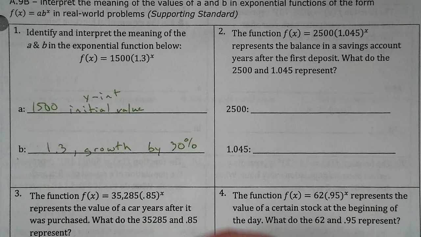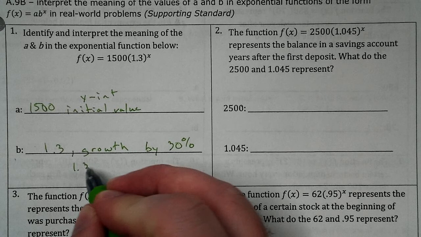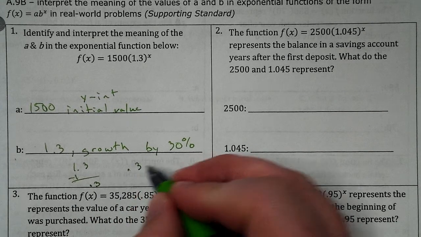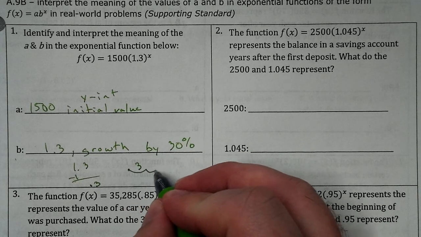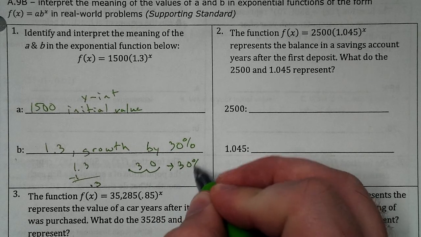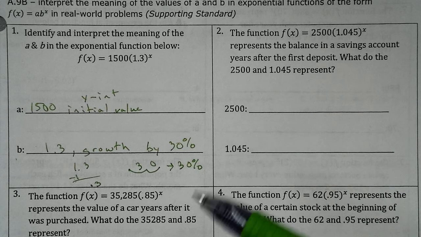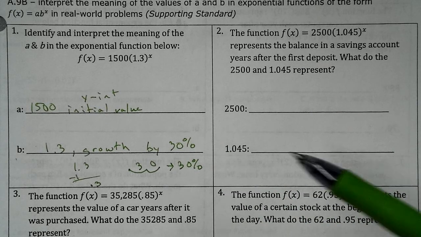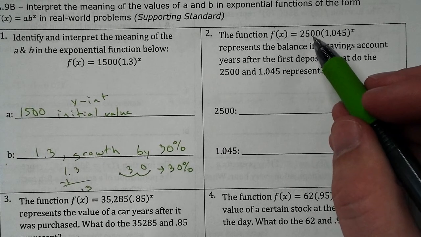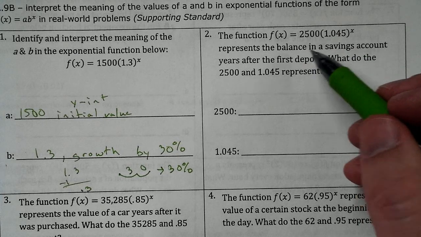If you're not sure how I got that 30%, take the 1 out, so 1.3 minus 1 just gives us the 0.3, and then when we take 0.3 and change it into a percent, 1, 2, add in the 0, so that becomes 30%. So all we need to do, identify the A and B, tell me if it's a growth or decay, and what the rate was.